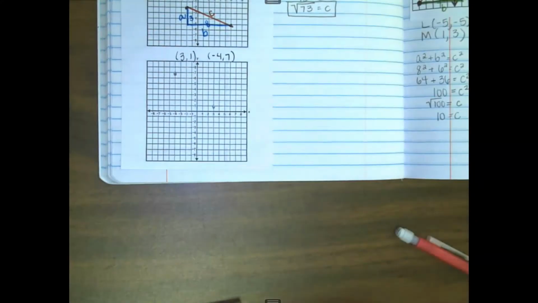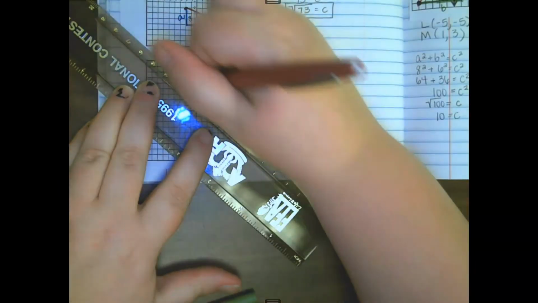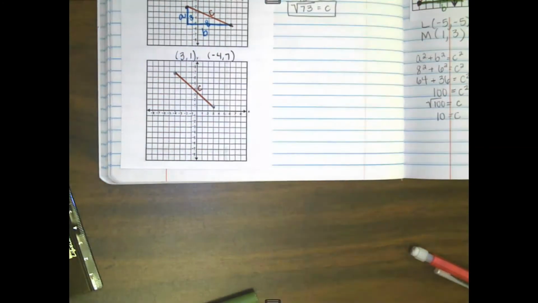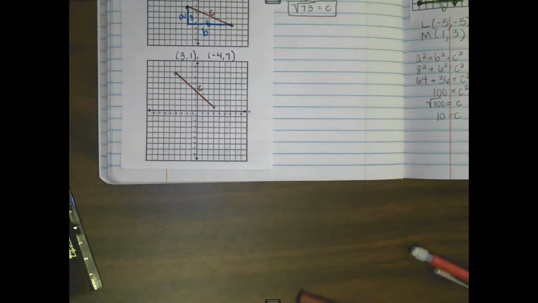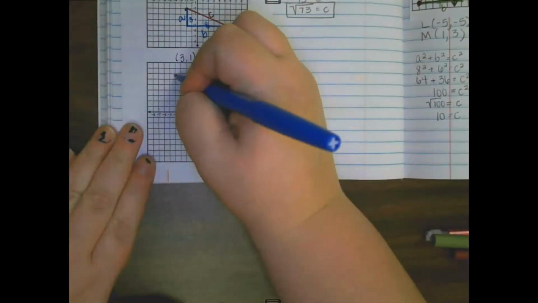Alright, my first step is to connect the points. Label it as C. As I say, I like that blue. It shows up. The green was pretty, but this blue shows up really nice in this video.